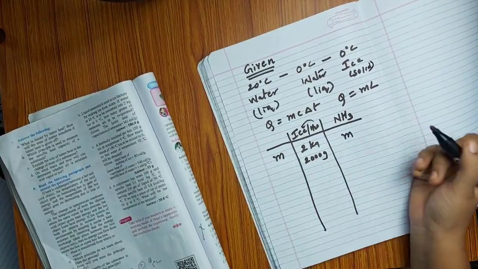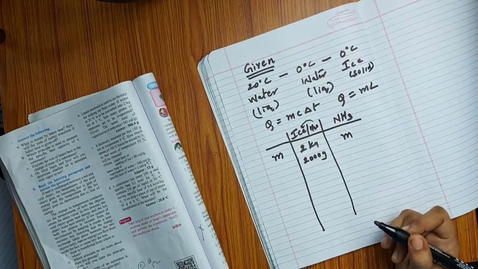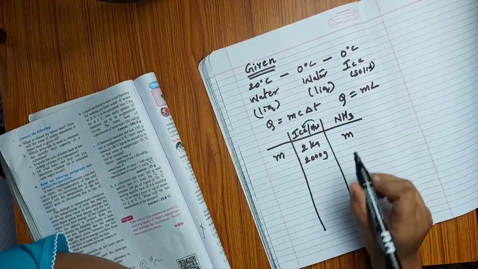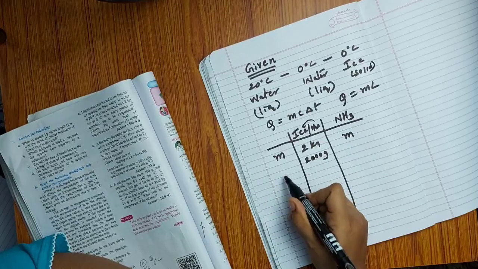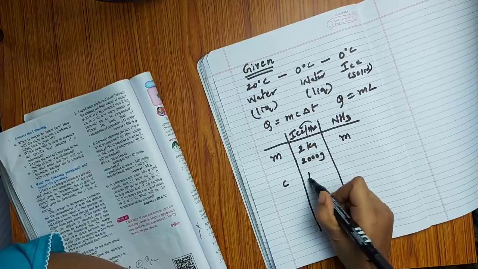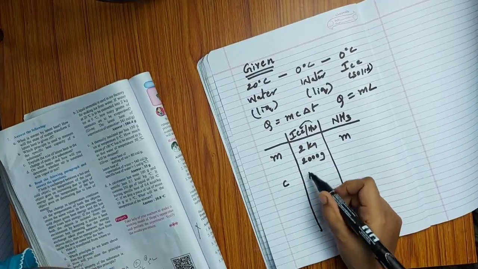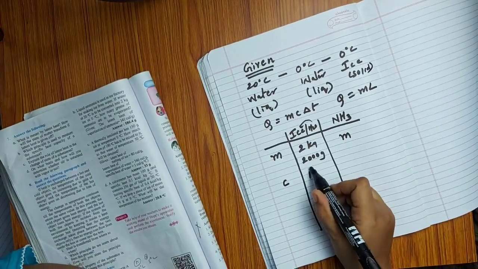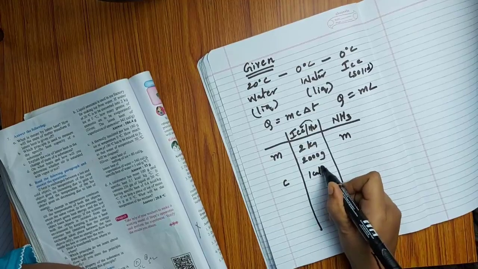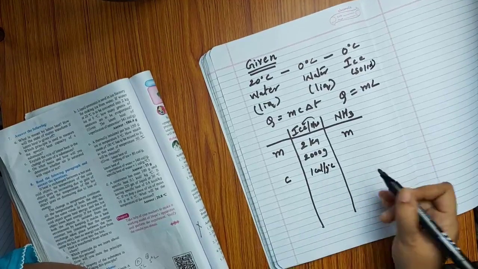Here we are supposed to find out ammonia, which we suppose as m grams of ammonia. Then we have specific heat of ice as 1 calorie per gram degree Celsius.